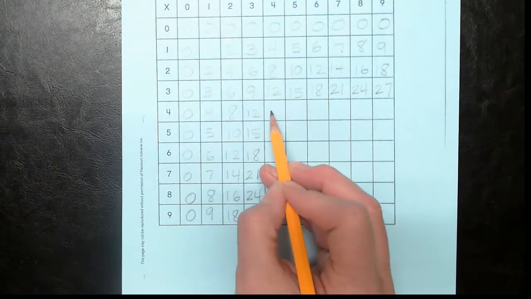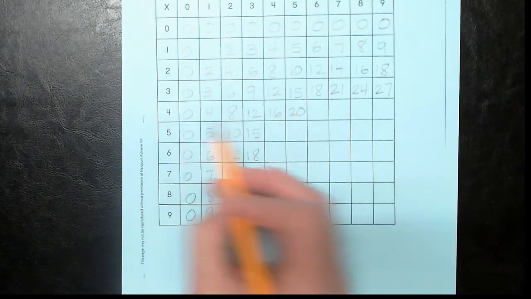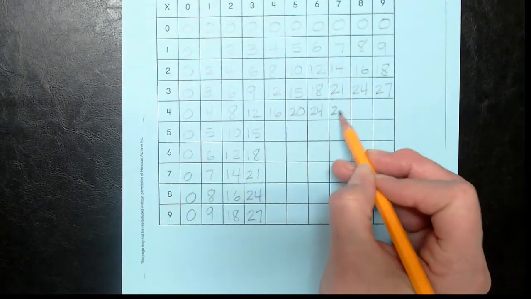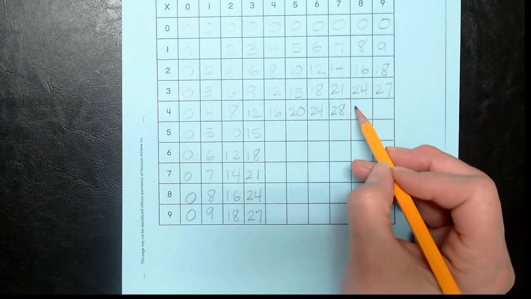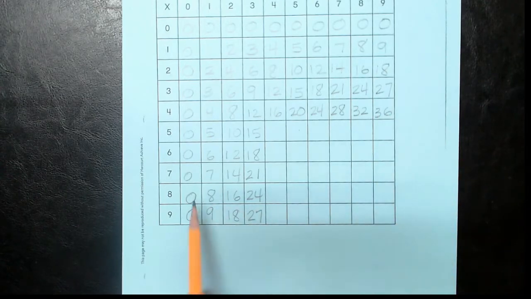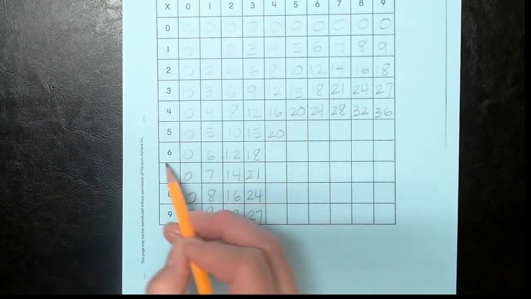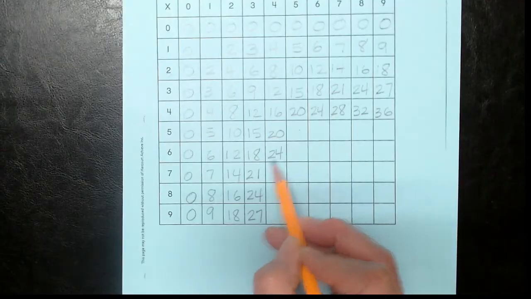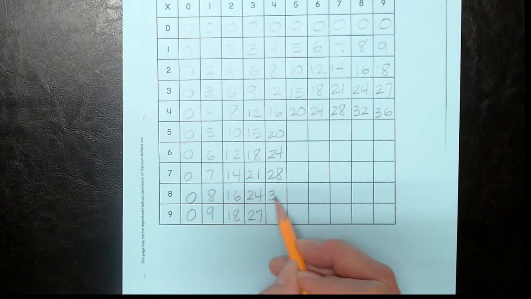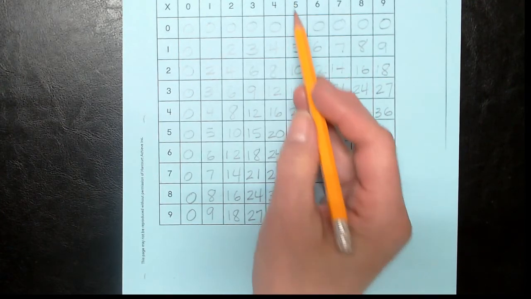4 times 4, 16. 4 times 5, 20. 4 times 6, 24. 4 times 7, 28. 4 times 8, 32. 4 times 9, 36. Finish up our fours going down. 5 times 4 is 20. 6 times 4 is 24. 7 times 4 is 28. 8 times 4 is 32. 9 times 4, 36.